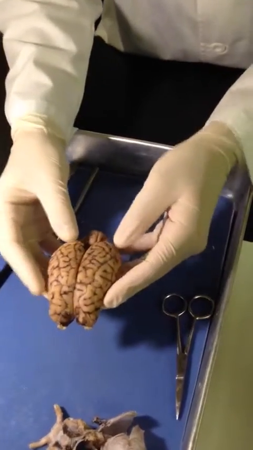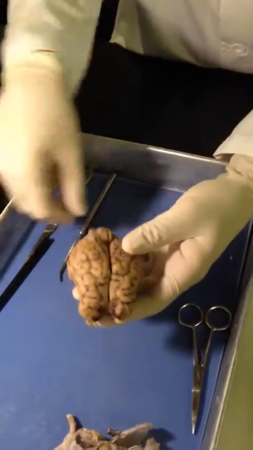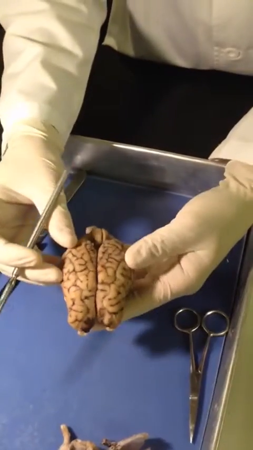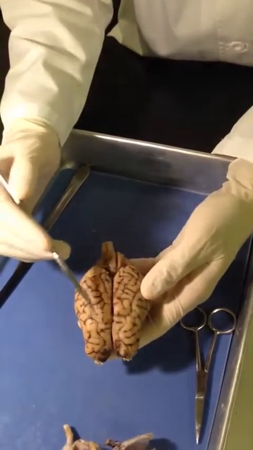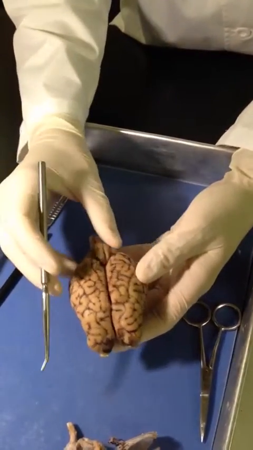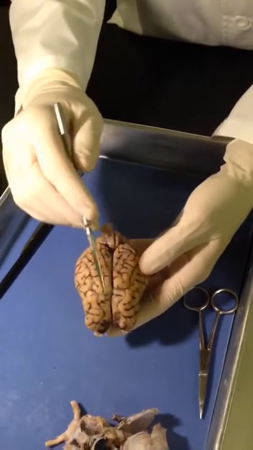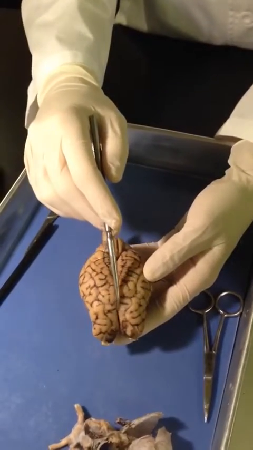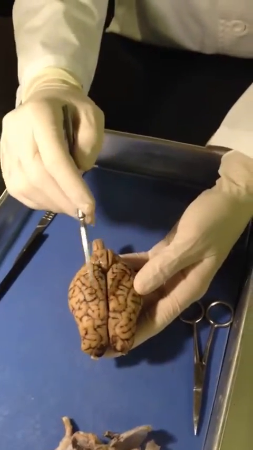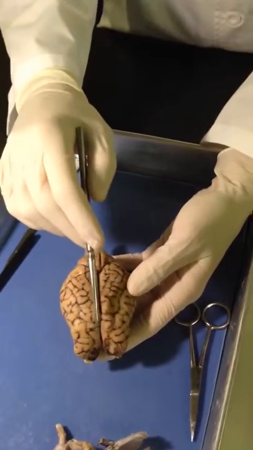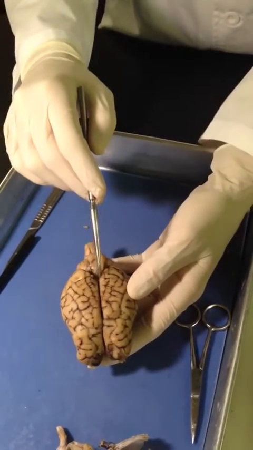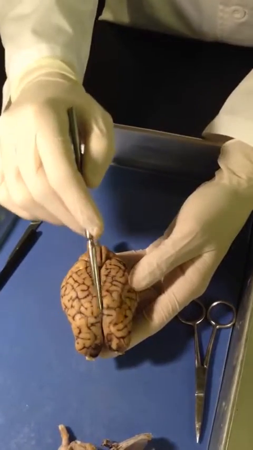All right, here we have the sheep brain on the top here. You can see the gyri all throughout the top of the cerebrum. And then we have the cerebral hemispheres, 1, 2, left and right. And then the longitudinal fissure going all the way down the center here to the cerebellum.